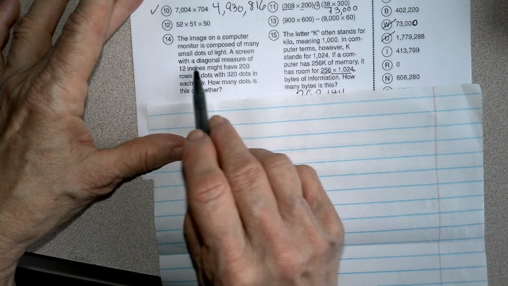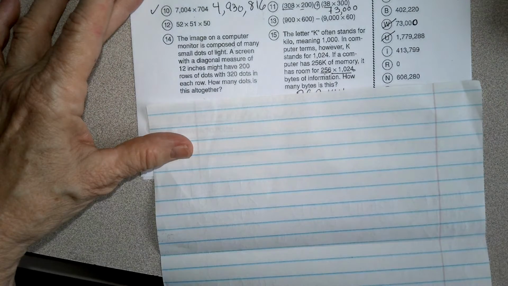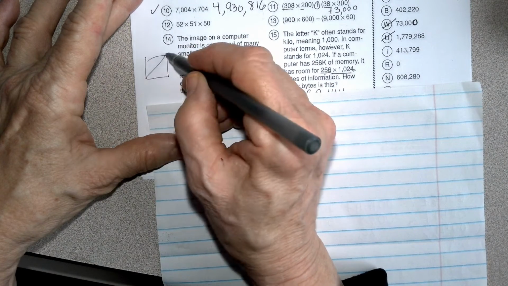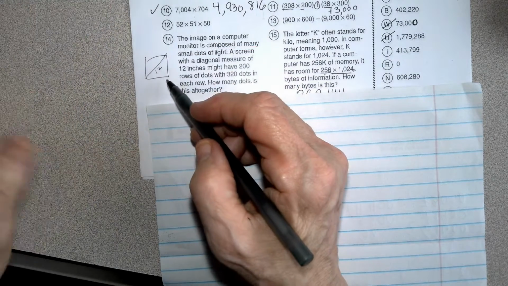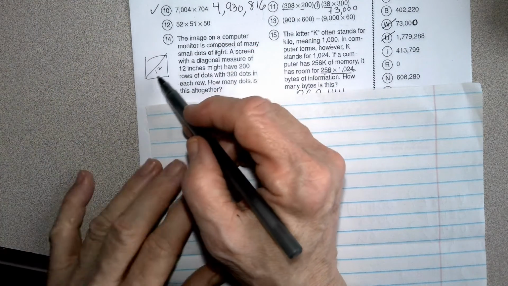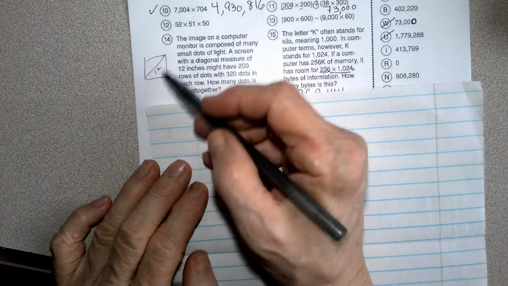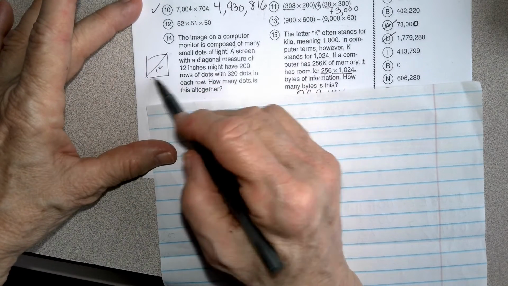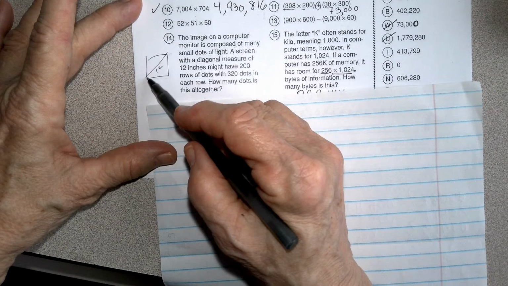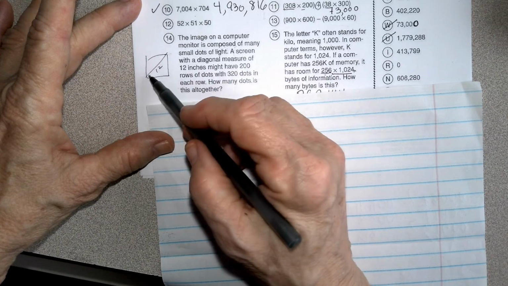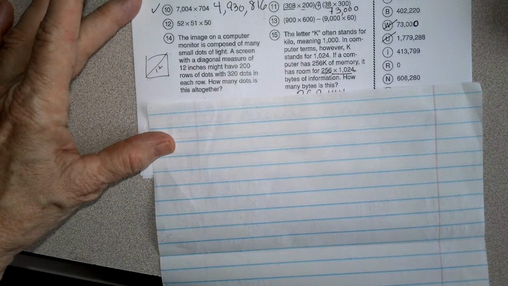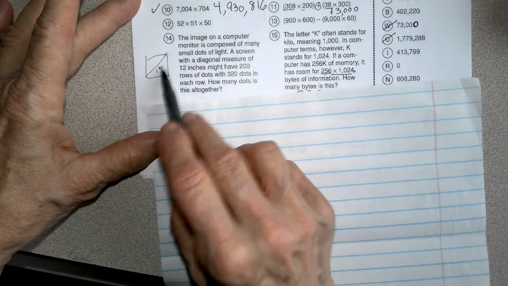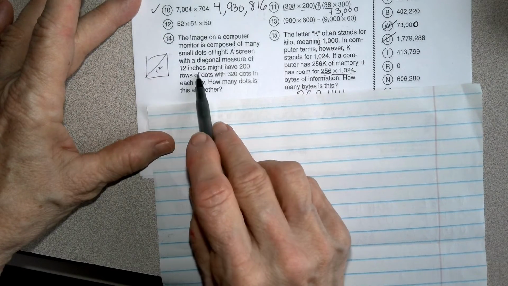A screen has a bunch of dots. A screen with a diagonal measure of 12. This is a diagonal. By the way, when they tell you a 12-inch TV, that's how they measure it, diagonally. If they say 55-inch TV, the 55 inches come from not across, not its height, it's the diagonal. 65-inch TV, it's the diagonal. But anyway, that's just a size. That's not the number of dots.